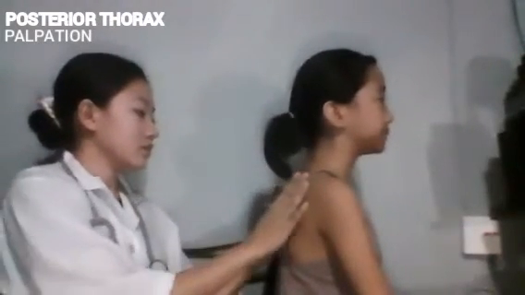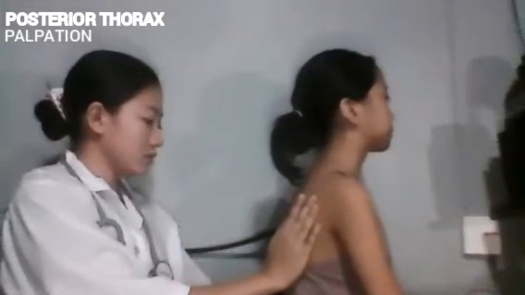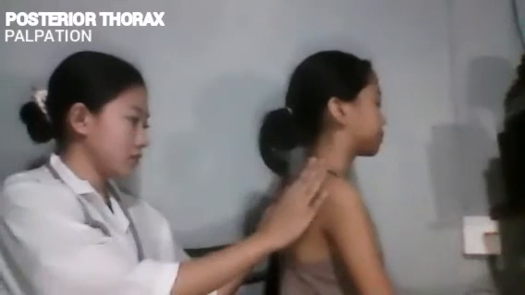Continue to palpate our patient's posterior thorax. We're going to check the temperature and any masses. Ma'am, tell me if you feel any pain as I touch you. Okay. My patient's temperature is normal and there are no masses as per my palpation.